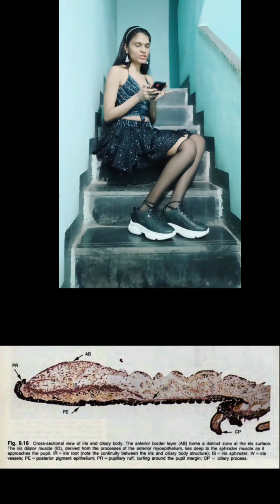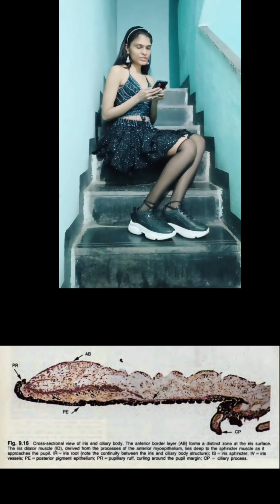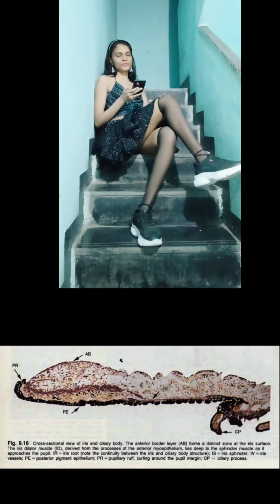So you see the anterior border layer here, that is shown as AB, that is a distinct layer. Then there is a stroma. In the stroma you will see IB, iris vessels, then IS, iris sphincter, sphincter pupillae muscle, and deep to the sphincter pupillae muscle you will see the iris dilator pupillae muscle. Then comes the IR. IR is the iris root, and after that you can see the ciliary processes there, posterior to IR. Then you will see the pigment epithelium, PE, that is shown as dark brown in color here.